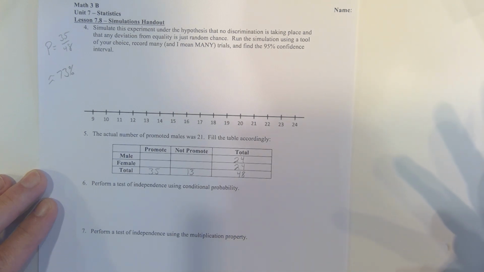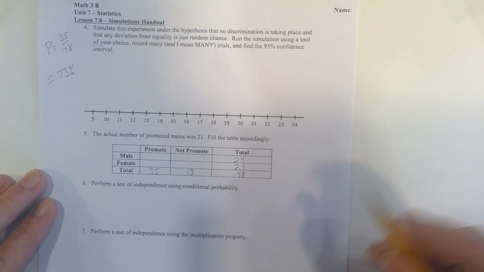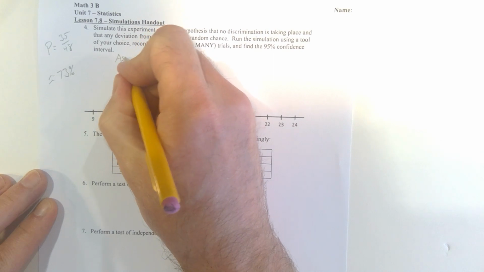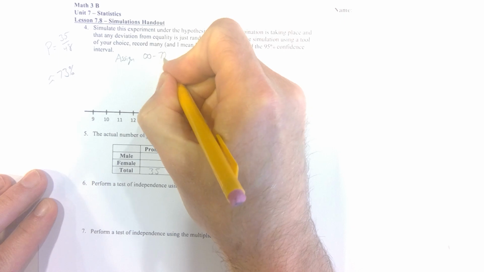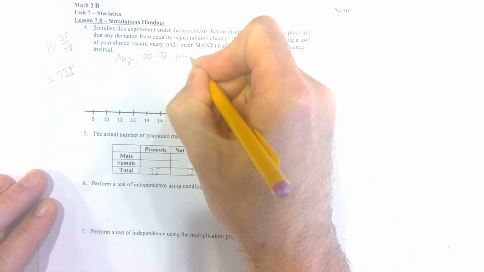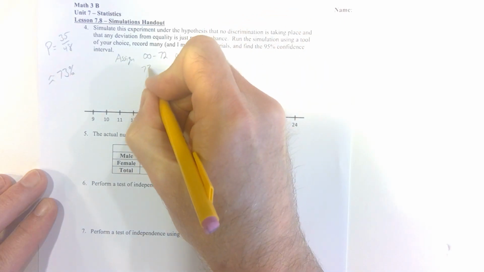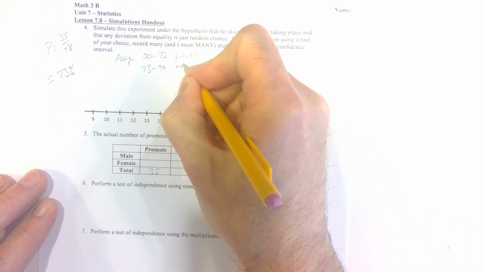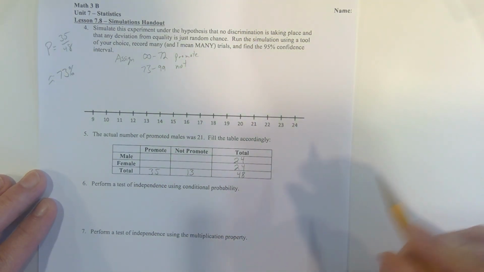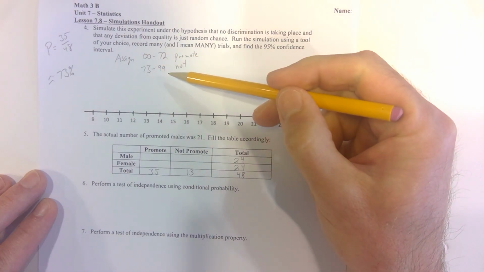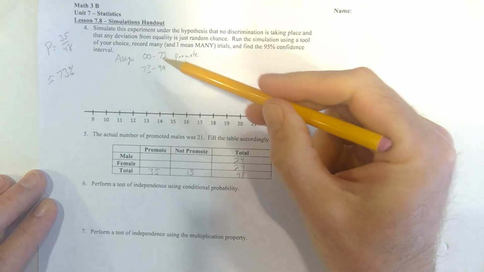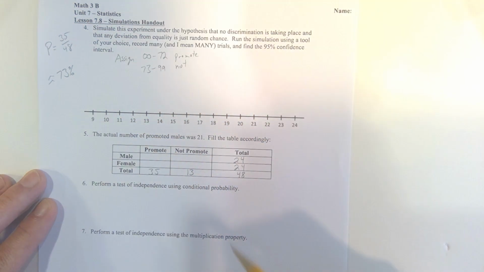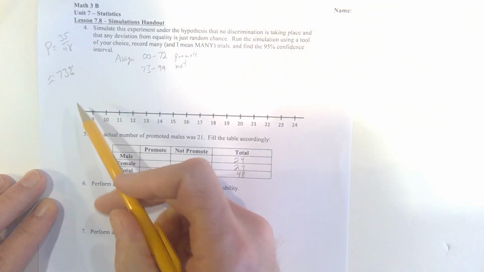Well, here's where those random digit tables come into play. I can assign the numbers 00 through 72 as the person got promoted, and 73 through 99 as not promoted. Okay, you can see now there's 100 numbers here, right? 73 out of 100 promoted. That hits my 73%. And the remaining 27% would not be promoted. So that's how we do it in statistics if we have a number that's not so pleasant.